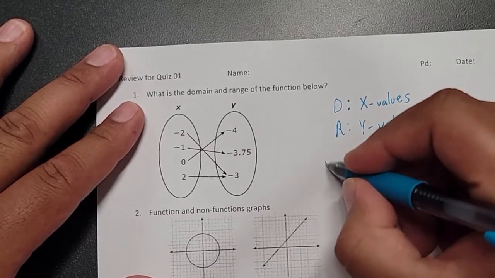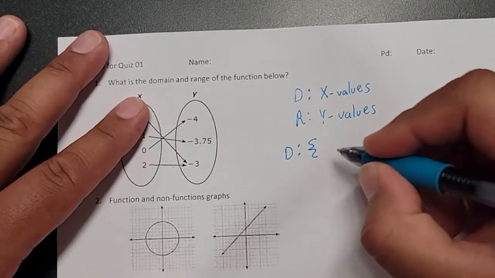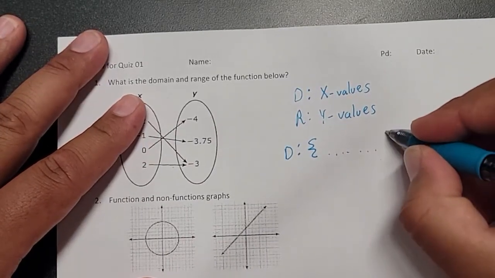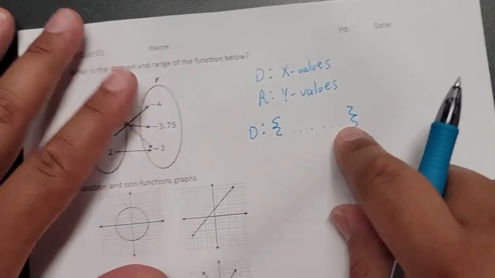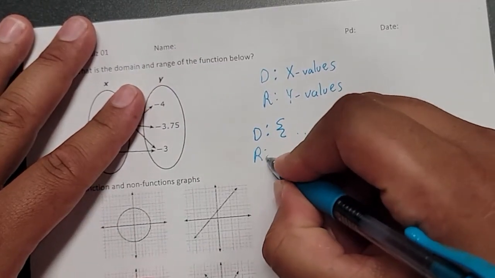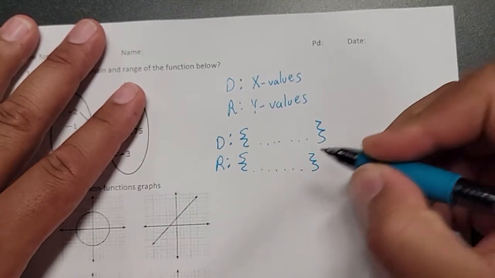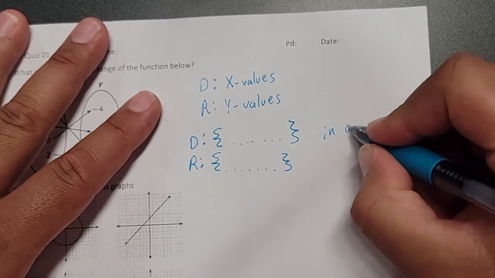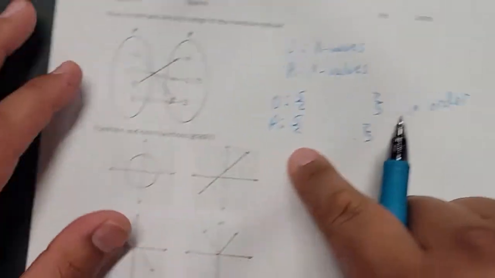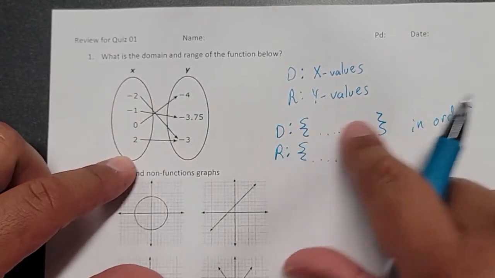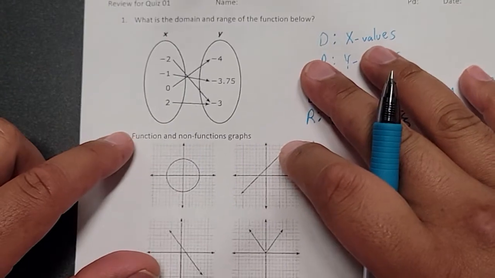And when you put the answer, just remember that we have a set of numbers. So you need to use your braces, and then this is where you put the numbers, and then make sure you close the braces. All right, so we're using braces, not parentheses. You're gonna have all your numbers inside, and it has to be in order, from the smallest to the biggest, least to greatest. So be careful when you do that. Go ahead and just write it down from the smallest number to the biggest number.